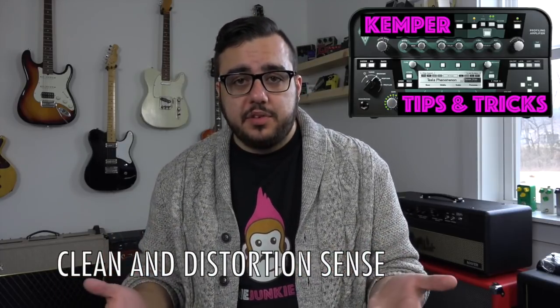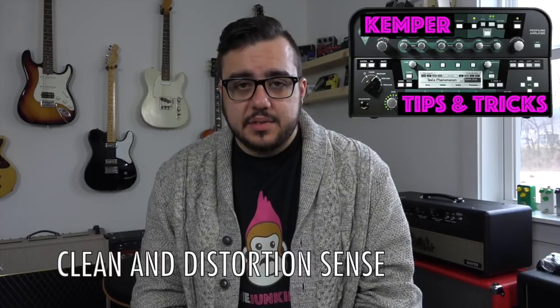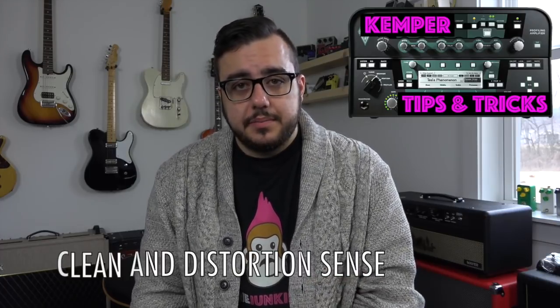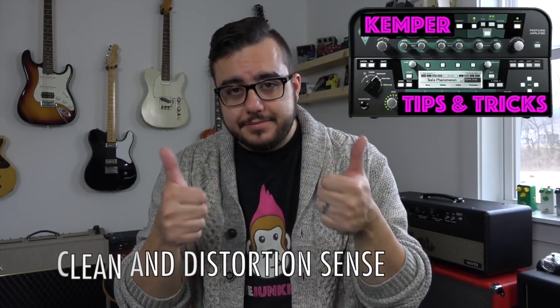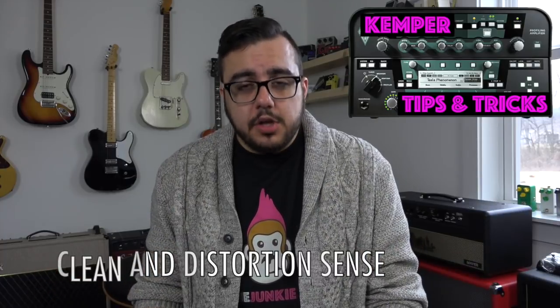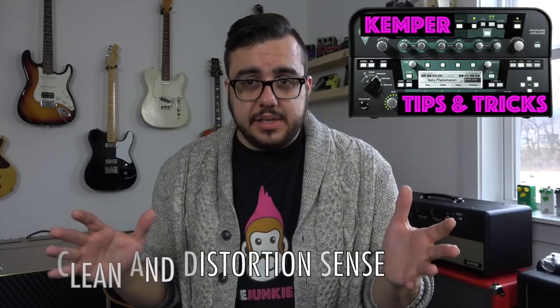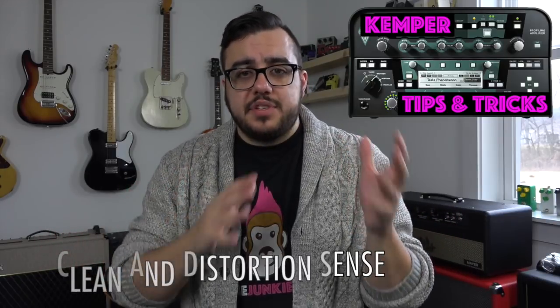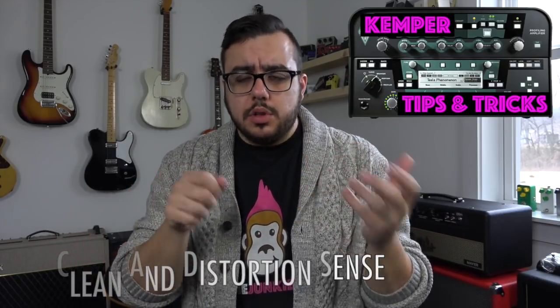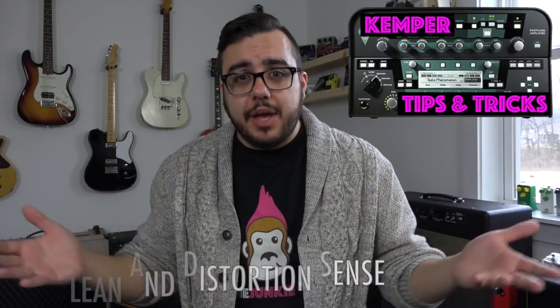The best way to fix this problem is to go into the input settings and raise your clean sense. Match it to the distorted profile, and you're done. So the clean sense is just a volume control for your cleans. Now the distortion sense parameter is something completely different. You can think of it like an offset control. It can raise or lower the gain of your entire Kemper.